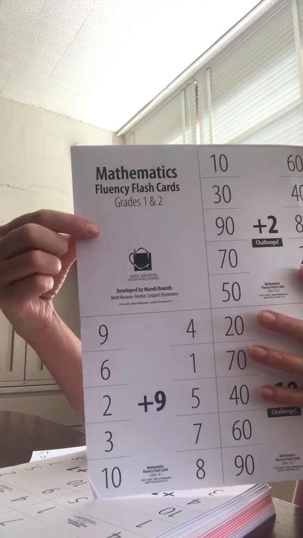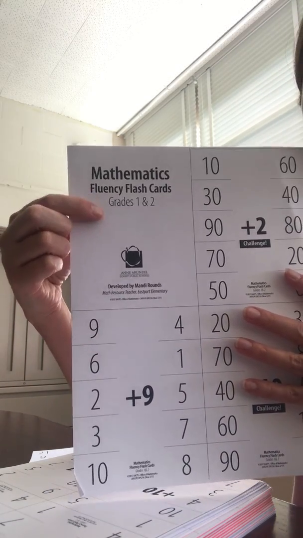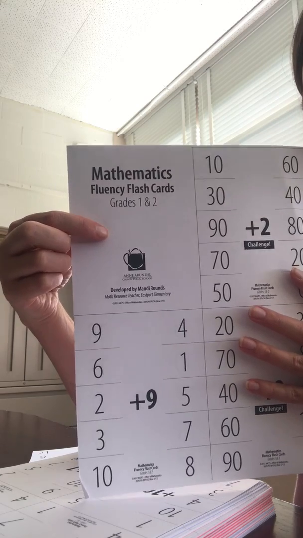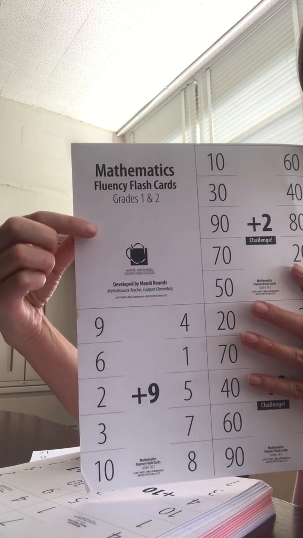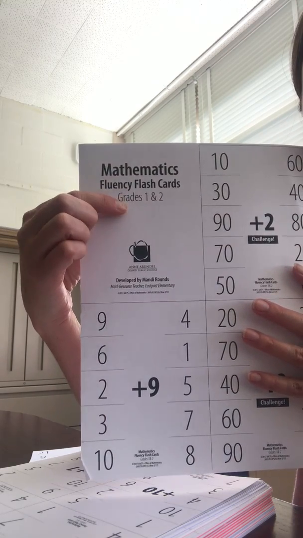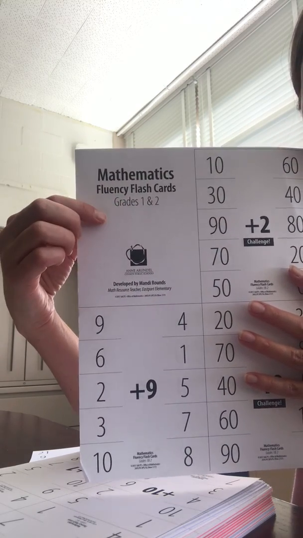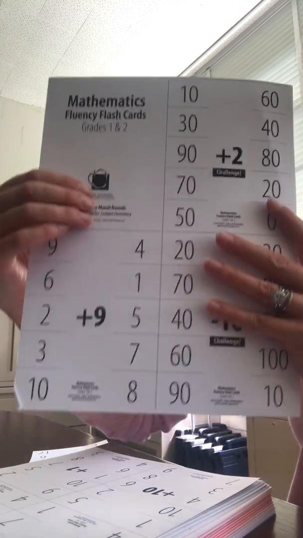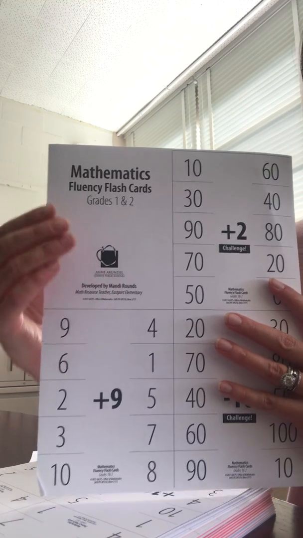Hello. We wanted to talk to you a little bit about the fact fluency cards that grade 1 and 2 teachers will be receiving this year. Last year, for those of you that use them, you noticed that this was a stack that was for grades 1 and 2 teachers. The difference this year is that grade 1 teachers are going to have their own stack and grade 2 teachers are going to have their own stack as well.